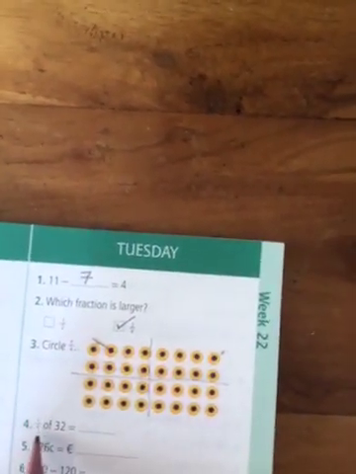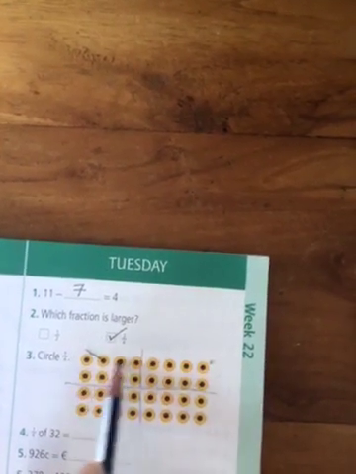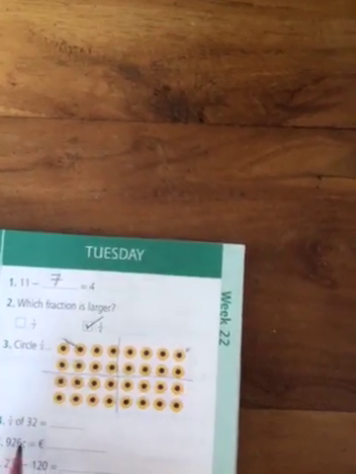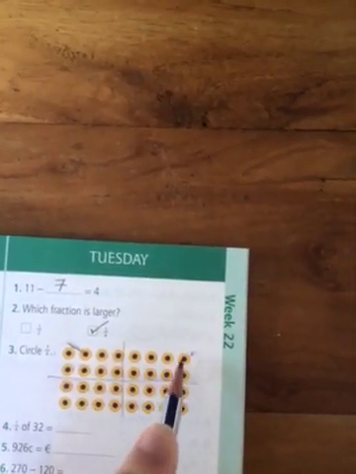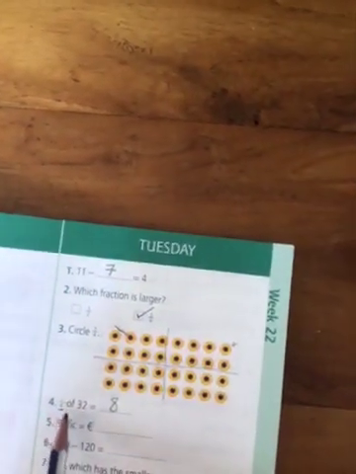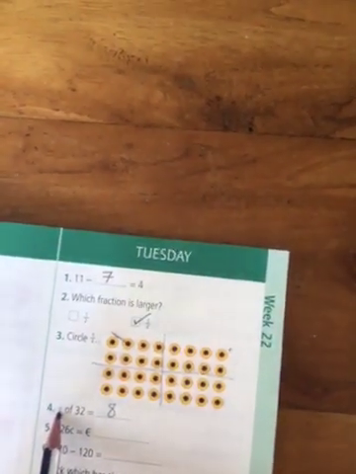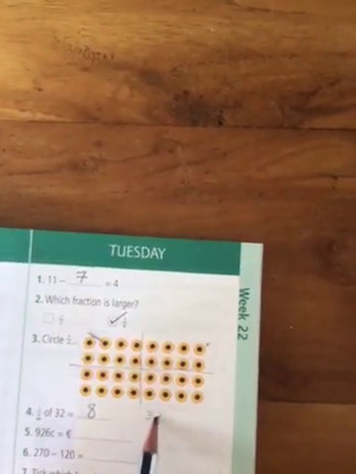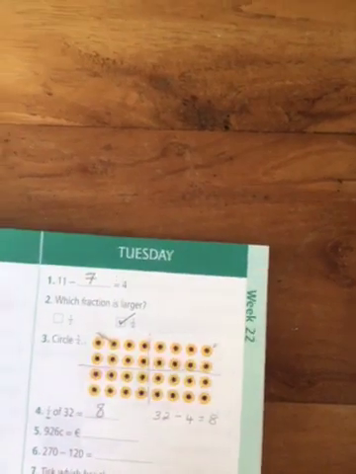So a quarter of 32. In this we have 32. So we've 8, 16, 24, 32. So 1/4 of 32 is 1, 2, 3, 4, 5, 6, 7, 8. Another way of finding a quarter is just dividing this number by 4. We're learning our divided by 4 tables this week, and we're learning 32 divided by 4 is 8. Okay?